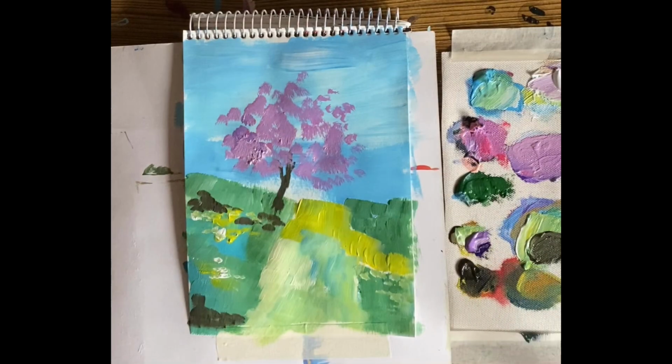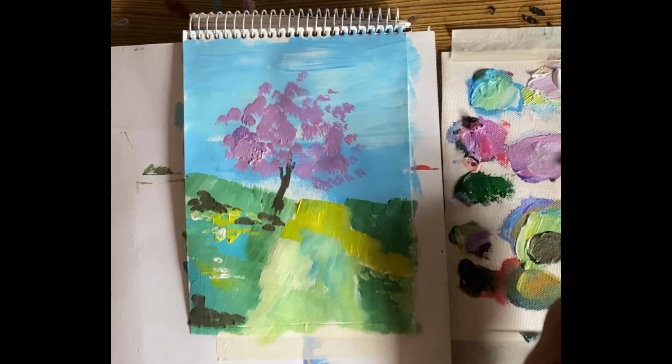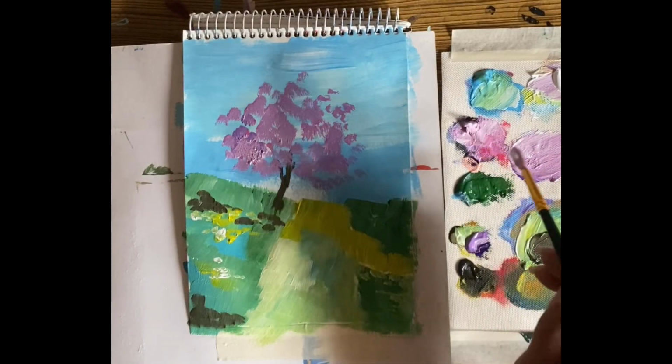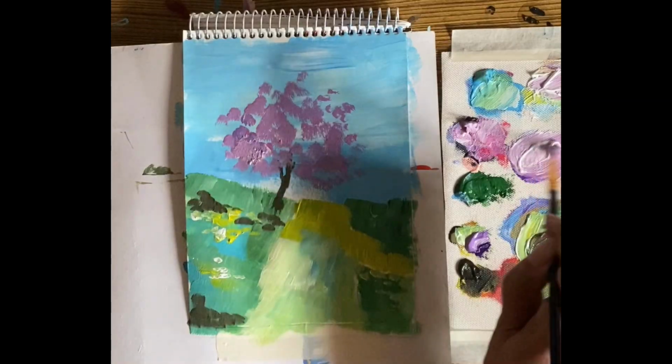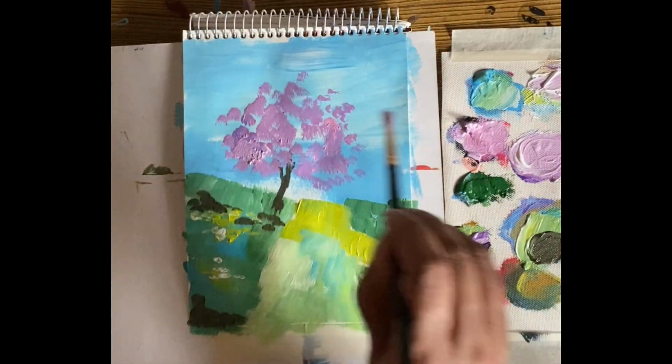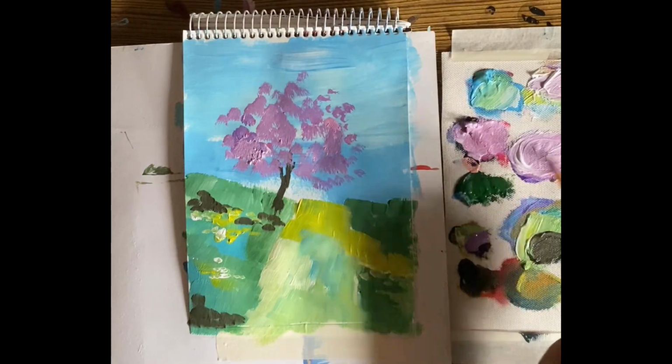And most importantly, trust the emptiness. It's not a mistake. It's not a gap that needs to be filled. It's part of the art. Just as silence gives weight to music and pause gives power to speech, negative space gives strength to your painting.